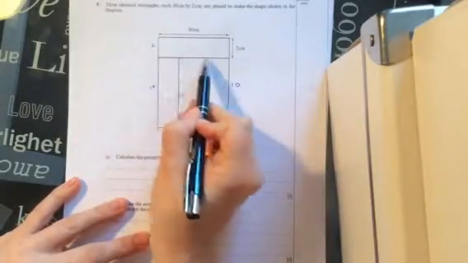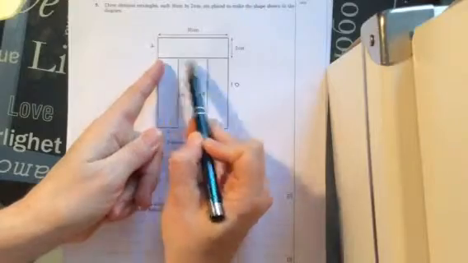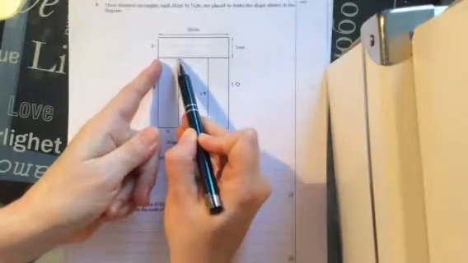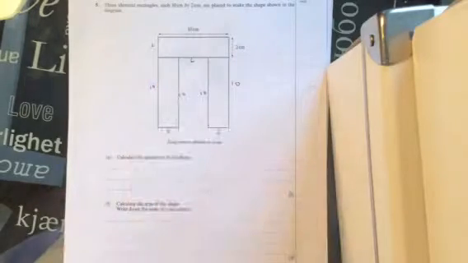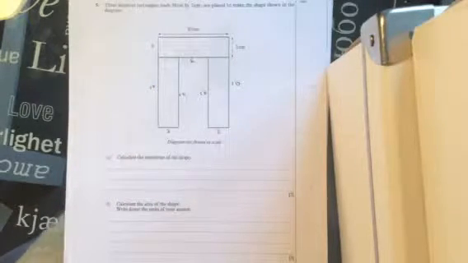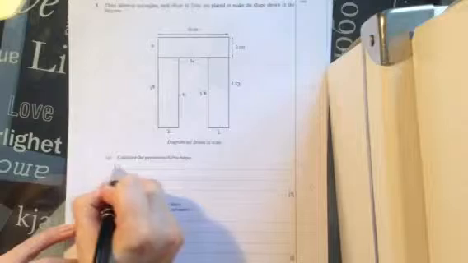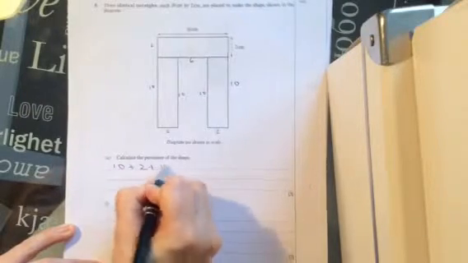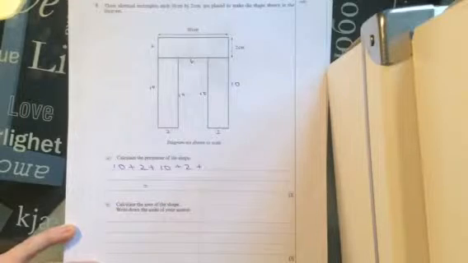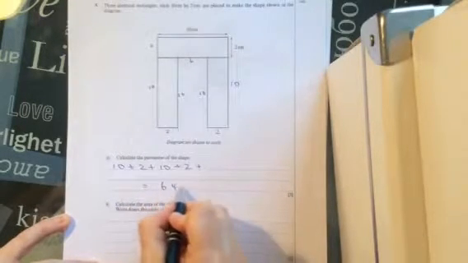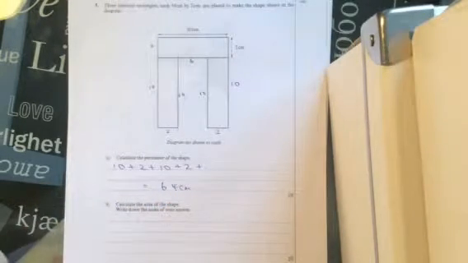We don't know the length here, but I do know that all the way across the length is 10. That bit's 2 and that bit's 2. So this bit here in the middle must be 6. I then add all the lengths together. So I do 10, add 2, add 10, add 2, and so on. And once I've added all lengths together, I get a perimeter of 64 centimetres.